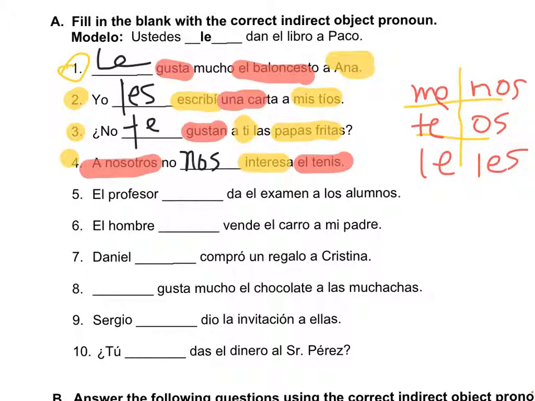In the real world, you don't really have to say a nosotros. You say, no nos interesa el tenis. No me interesa el tenis. ¿Te interesa el tenis? No. No nos interesa el tenis. ¿A ustedes les interesa el tenis? No, no nos interesa el tenis.